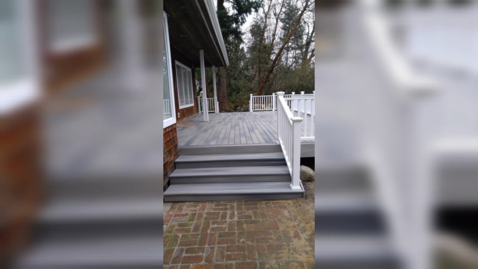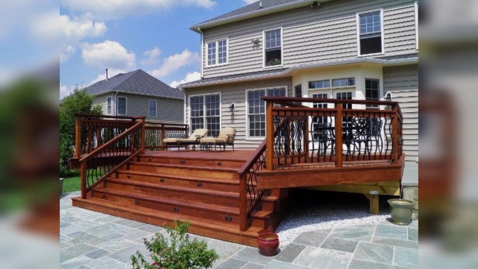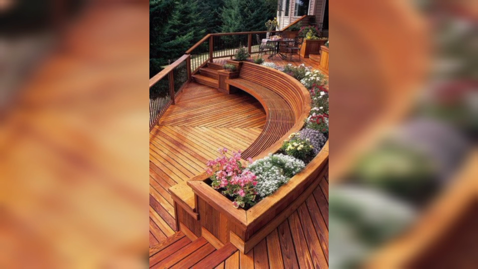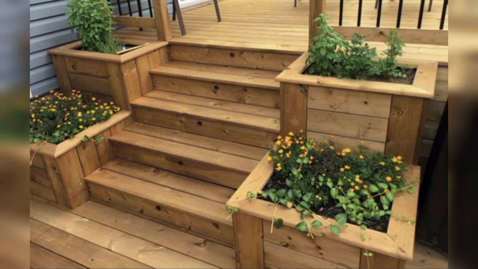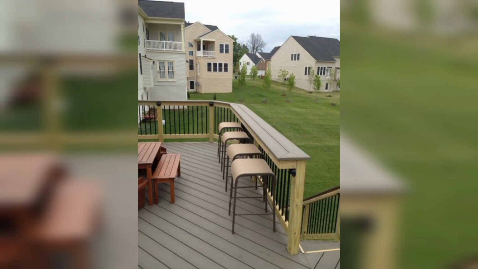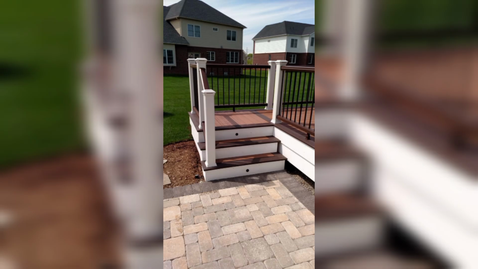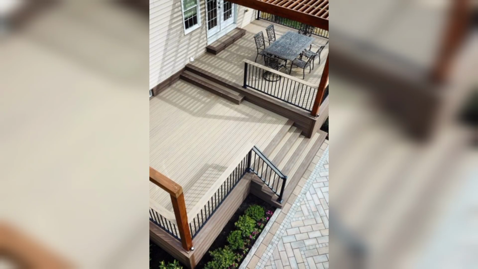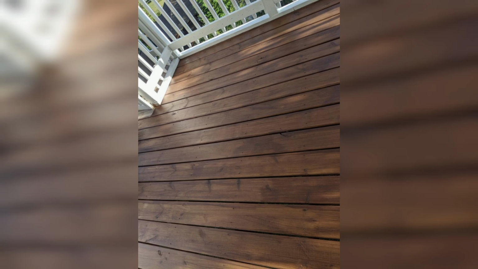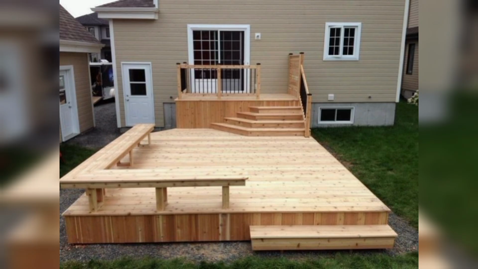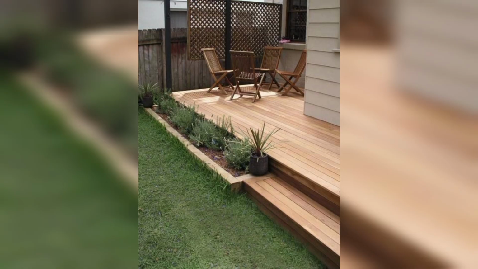Corner decks. When space is limited, a corner deck can make a significant difference. Corner decks are designed to fit into the corner of a yard, making use of otherwise unused space. These decks can be built at ground level or raised to suit your property and site, to maximize functionality.